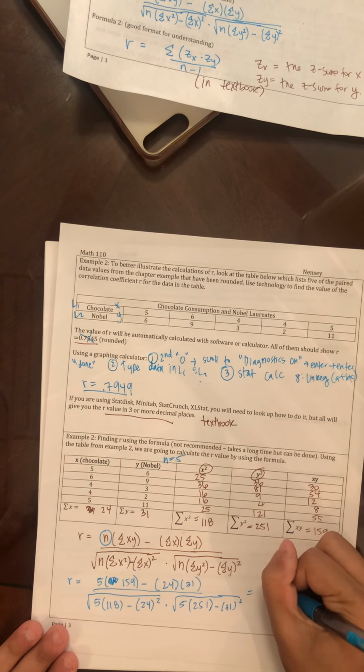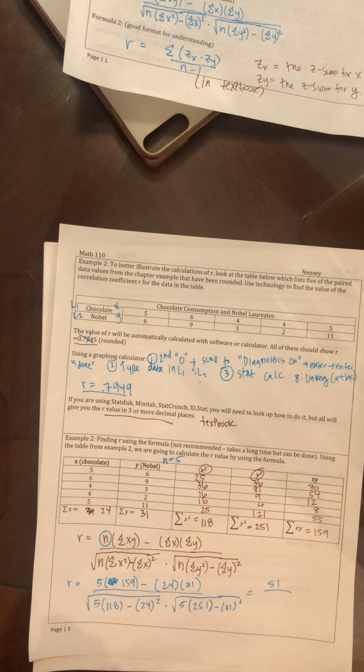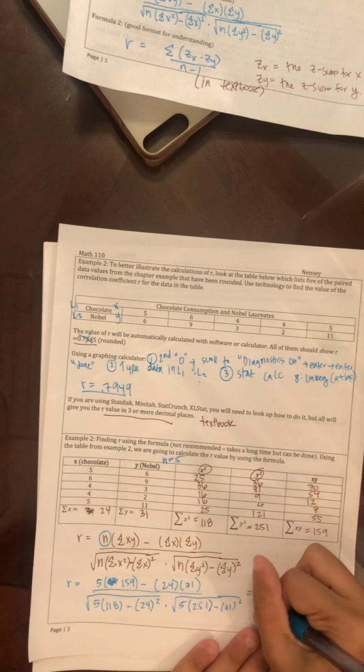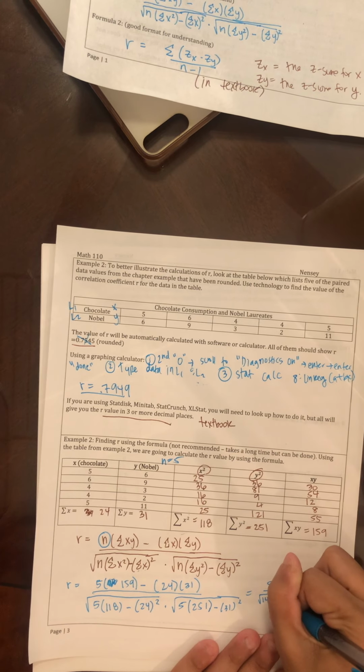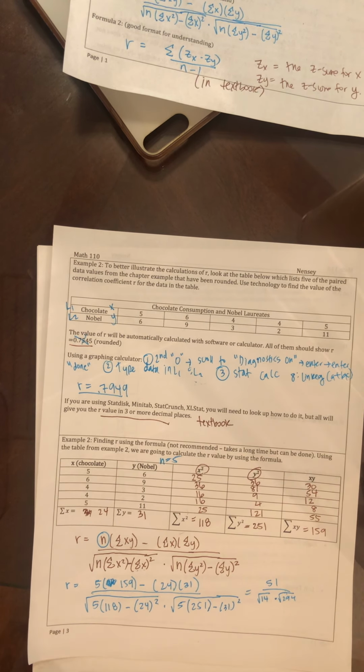So I kind of calculated it. So I did the top separately and I got 51. So see if you get 51 as well. The bottom, I got two different square roots. I got square root of 14 times the square root of 294. And you should try this out. I recommend you practice with your calculators just because of the square roots and the squares and stuff. Like, see if you can get this down.